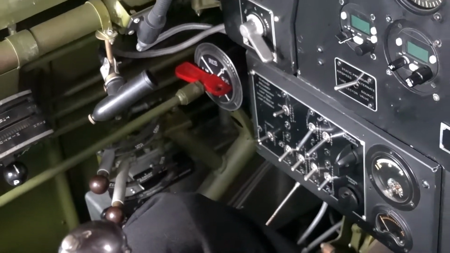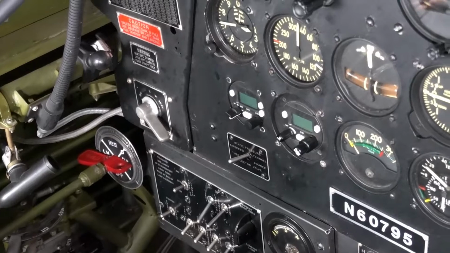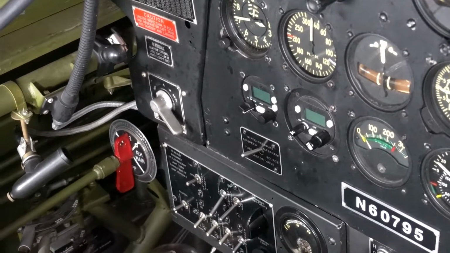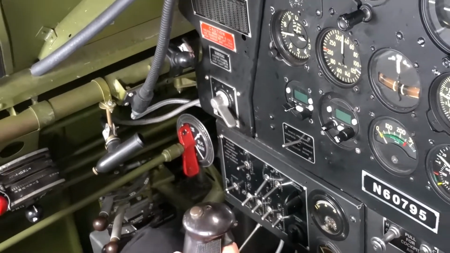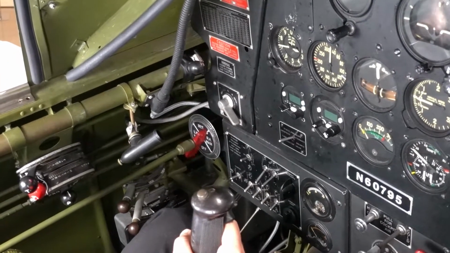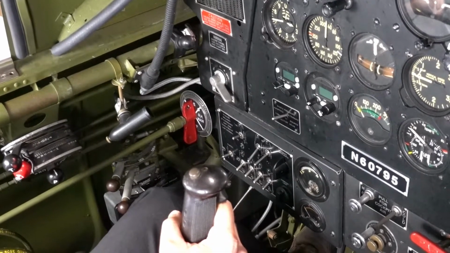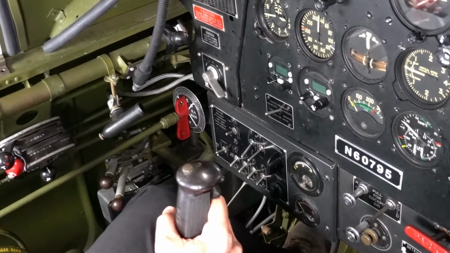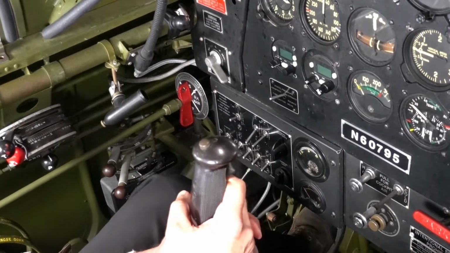Finally, we've got a fuel control valve here. This airplane has 2 fuel tanks, one in each wing, 60 gallons in each, and you can select with this handle left tank or right tank or a reserve position, which is actually just the last 17 gallons in the right hand tank.